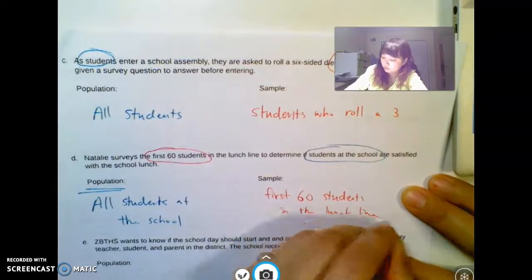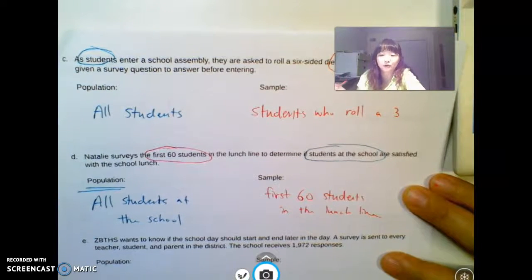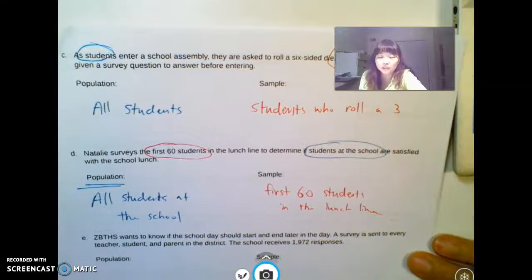Oh my gosh. Okay, I'm done. I cannot write anymore. So that is it. Population versus sample, and we're gonna do the rest of them in class.